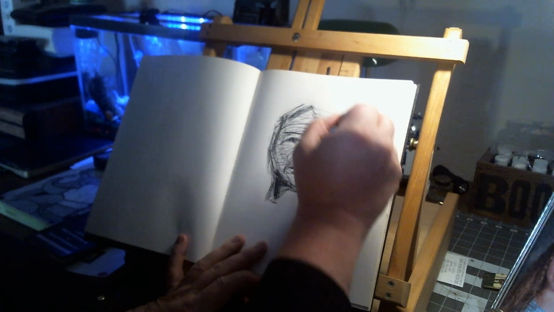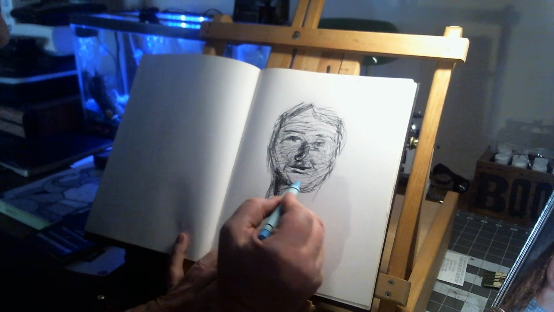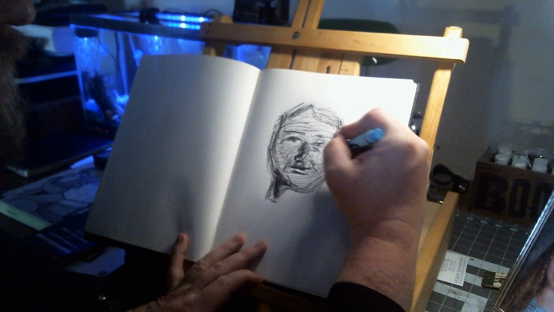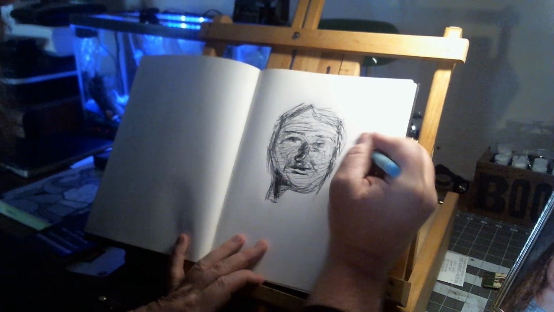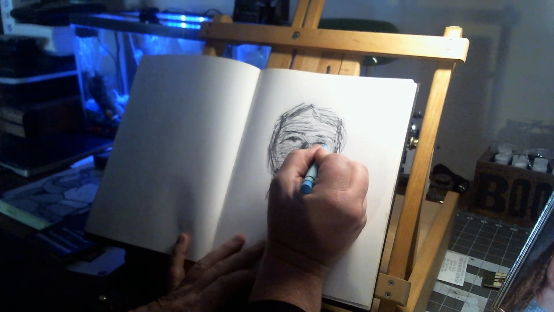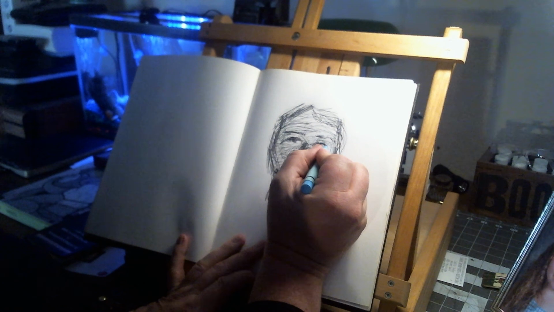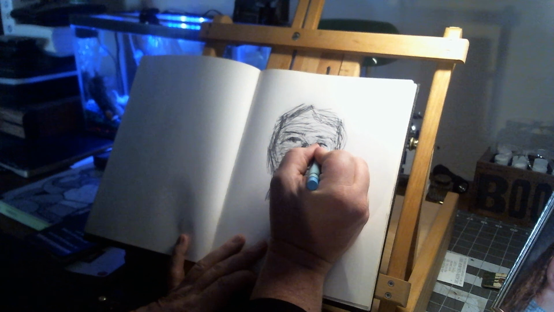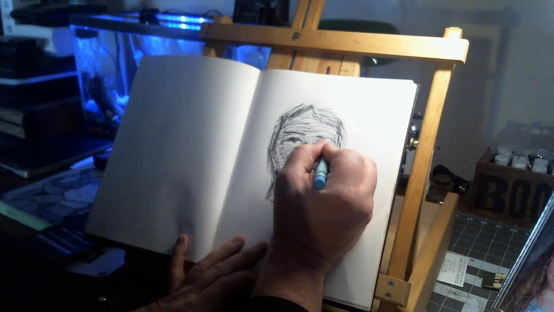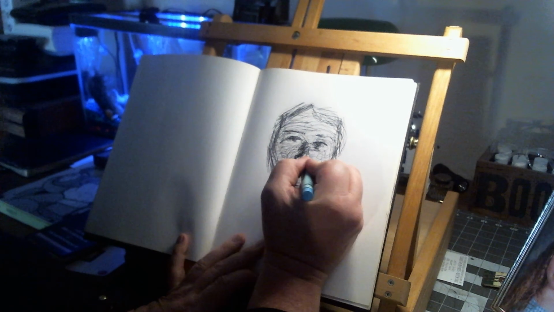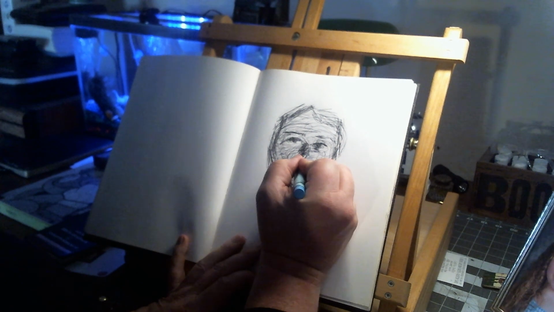I left very little of the face untouched. Yes, in highlight areas, there's not as much scumbling, but it's still covered. It's a part of her face. Adds to the texture of her face. And then as I do details, that's when I slow down, and the scumbling is replaced by more deliberate mark making.